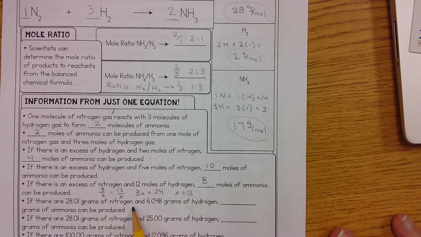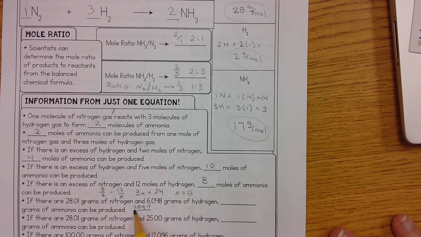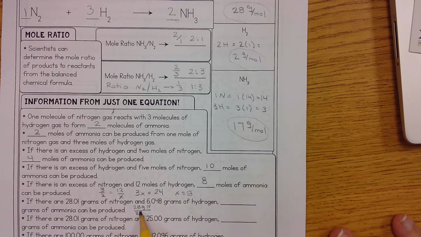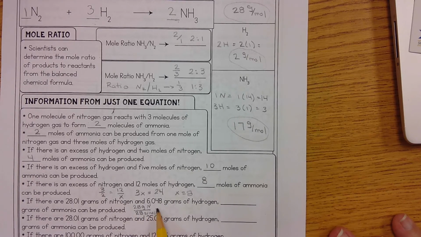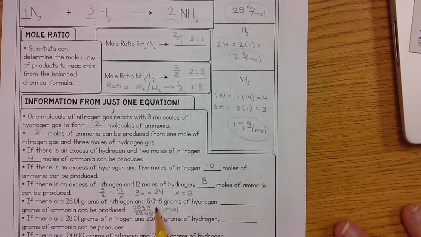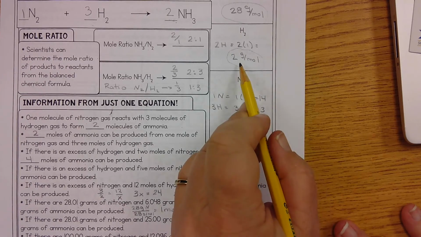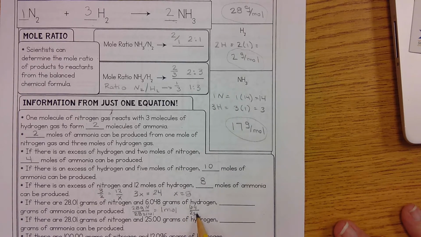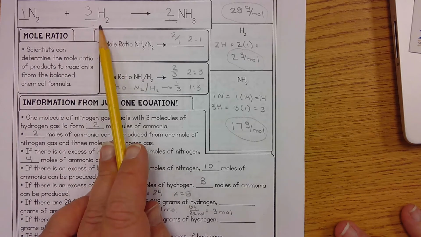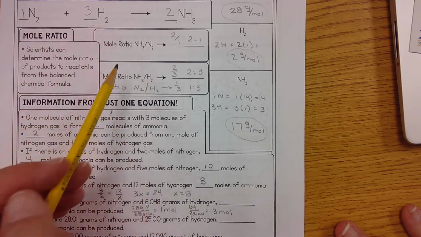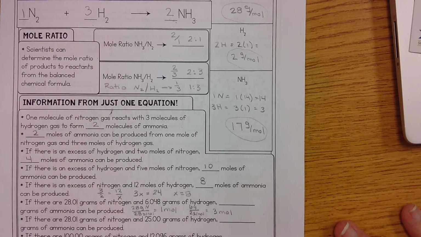Okay. So 28 grams of nitrogen divided by 28 grams per mole gives me 1 mole. So I have 1 mole of nitrogen in 28 grams. 6 grams of hydrogen, 6 grams divided by 2 grams per mole gives me 3 moles of hydrogen. So I have 1 mole of nitrogen, 3 moles of hydrogen. So this is just this thing written out in grams.